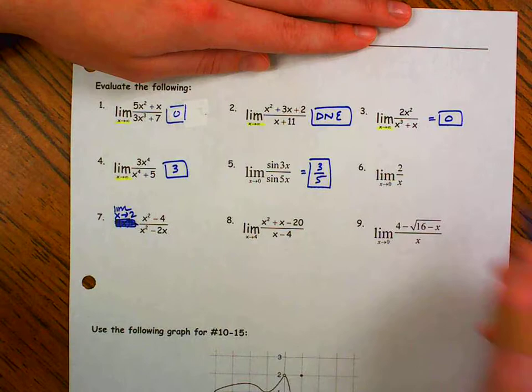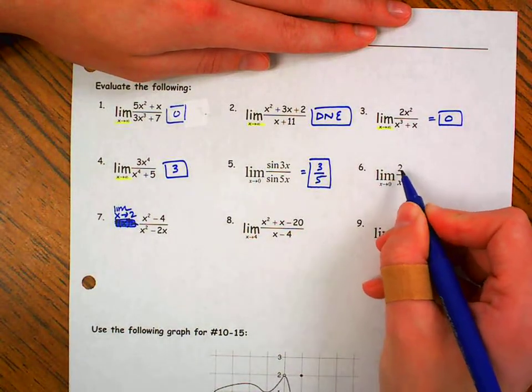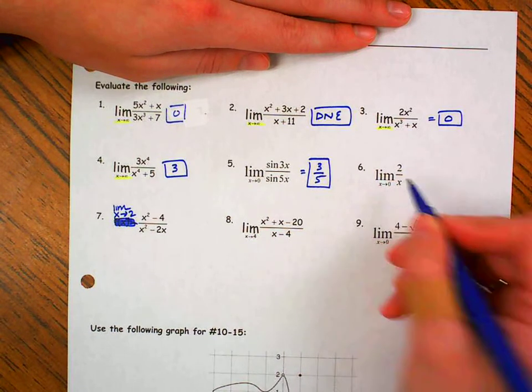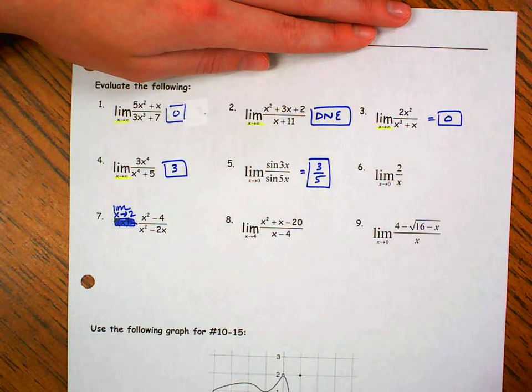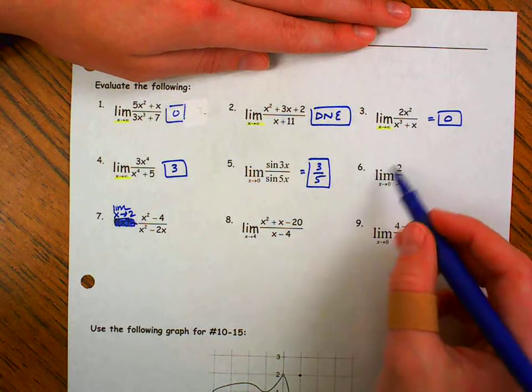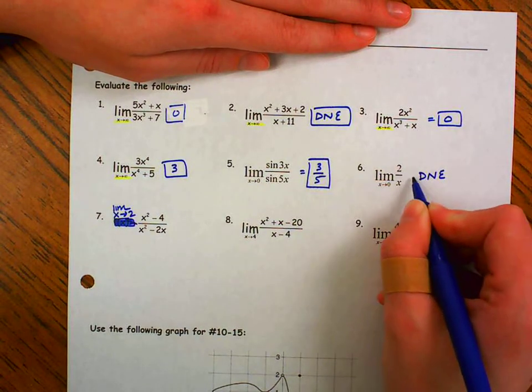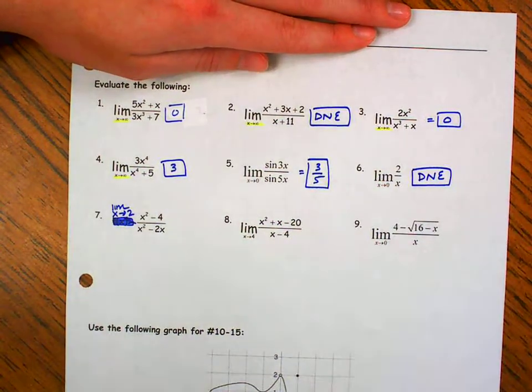Okay, this is tricky. If I were to plug in 0, I'd get 2 over 0. We can't divide by 0 and get a numerical answer. It's undefined. So if I divide by 0, that's when I start looking at my tricks. Like, can I factor? Can I rationalize? Can I use trig limits? And the reality is we don't have any tricks to help us with this. If we're still stuck after trying any tricks that we can do, then the answer is just going to be does not exist because I'm dividing by 0.